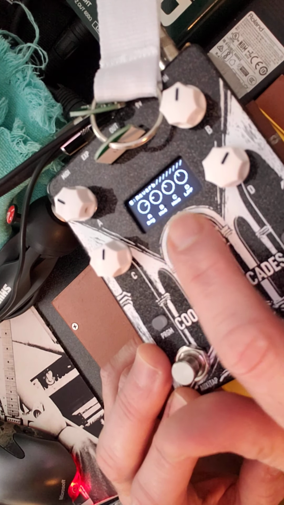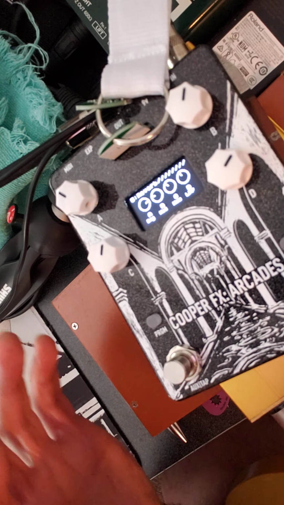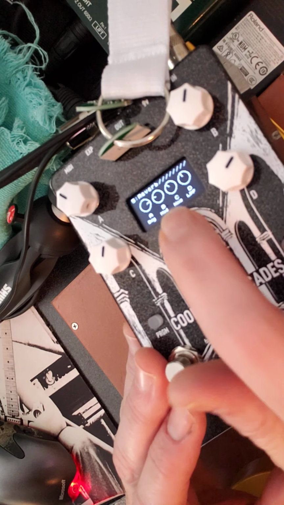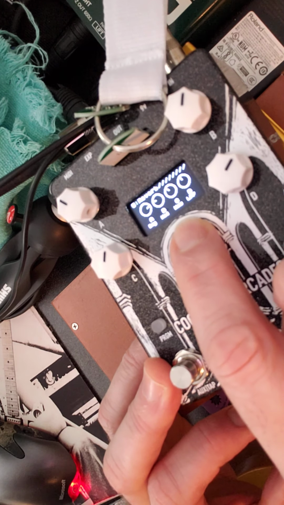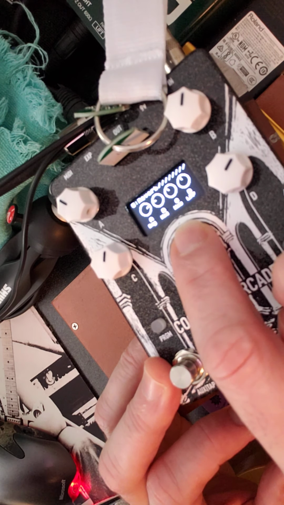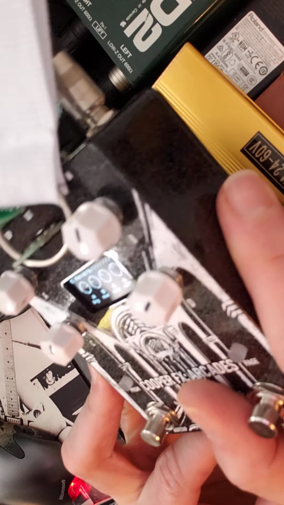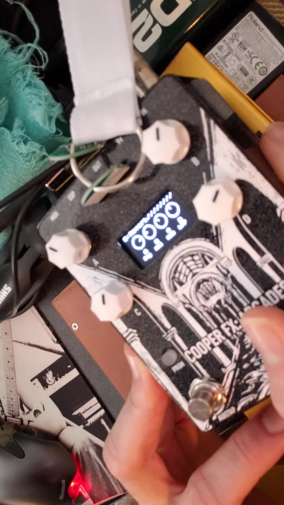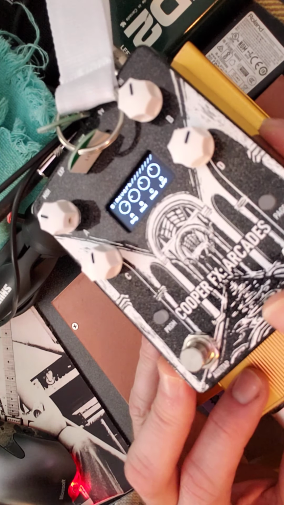The modulation, I'm not a huge fan of over-modulating delay. I like it to breathe and morph and slowly move. So I've got it at about 10 o'clock. The noise, what is that again? Yeah, that's the noise level. Because I thought it was noise.